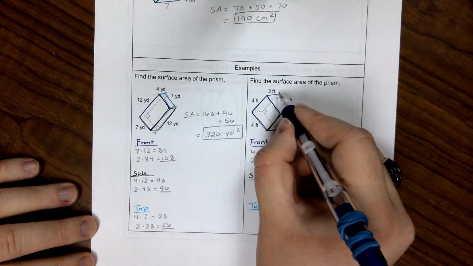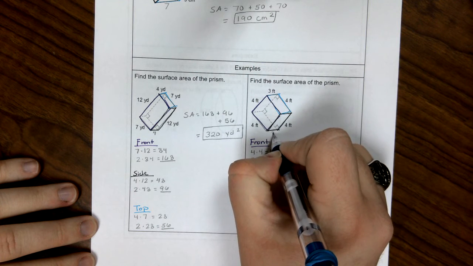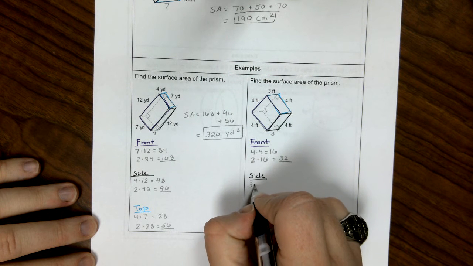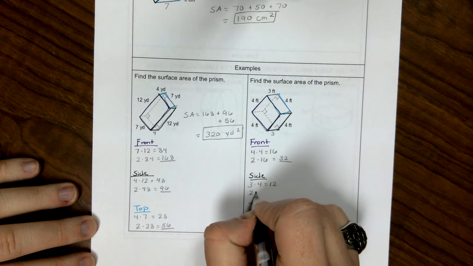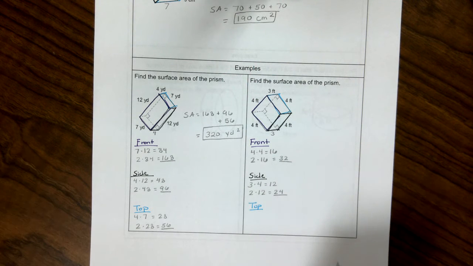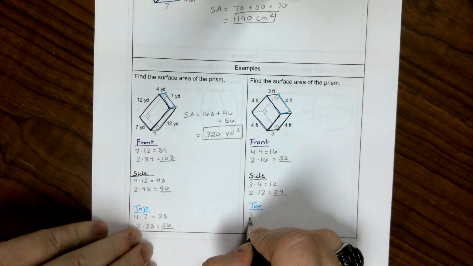The side is a 4x3 because you can transfer the 3 over. So 3 times 4, 12. And then you double 12, multiply by 2, get 24. Our top now is another 3x4.